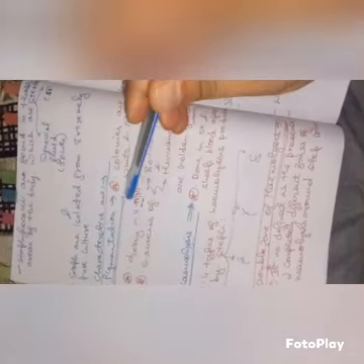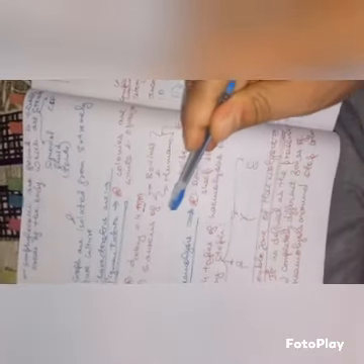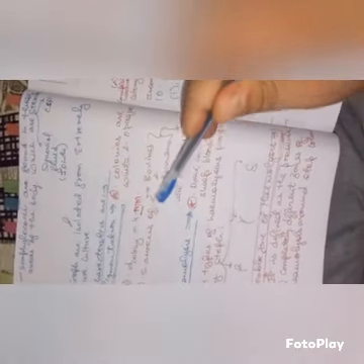Okay. Now this point is important: characteristics of Staphylococcus. First is pigmentation, second is hemolysis. Pigmentation: the colonies of Staphylococcus species are white and opaque, and the diameter is 4 millimeter. But the colonies of Staph aureus, which infects bovines and humans, are golden yellow.